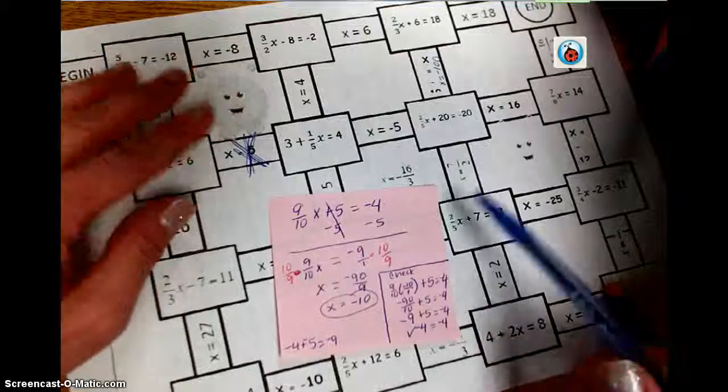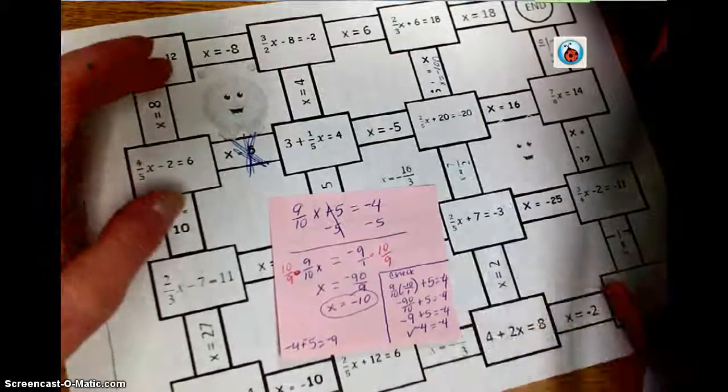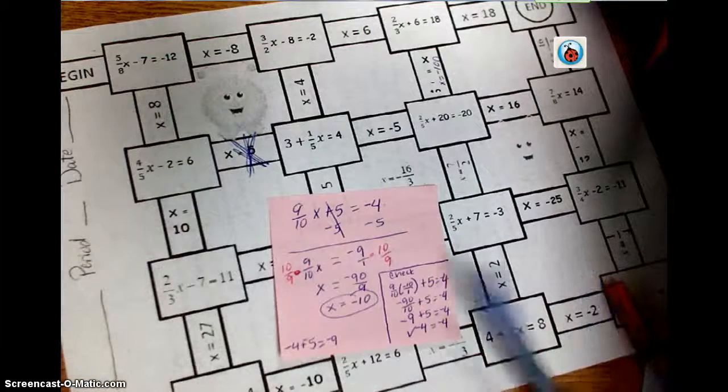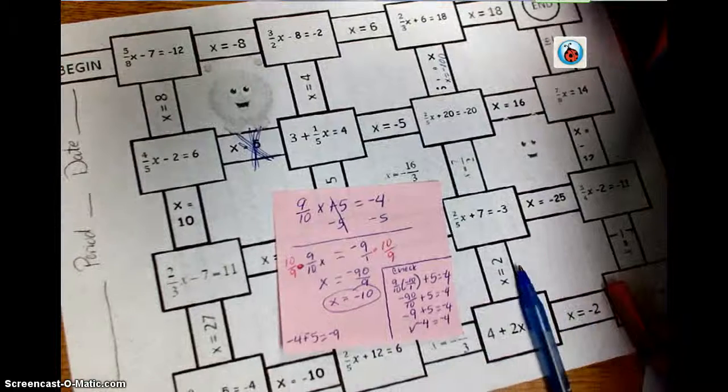You can use this example and follow along to complete the rest of your maze, showing all the steps and showing the check.